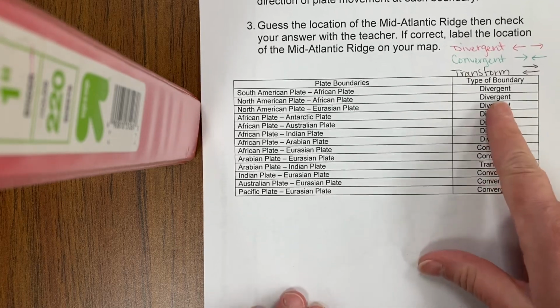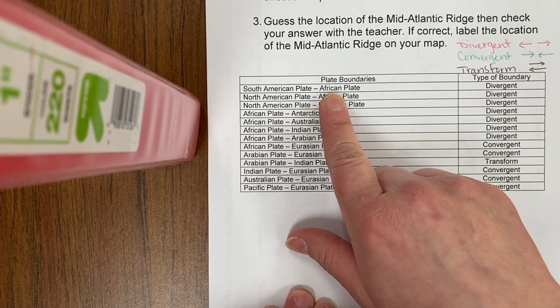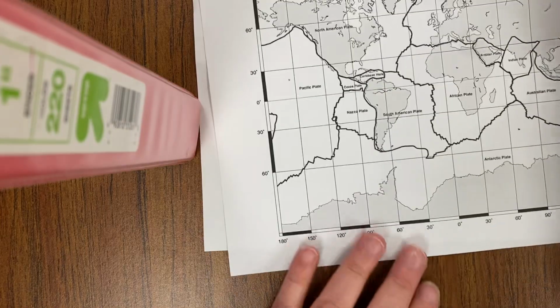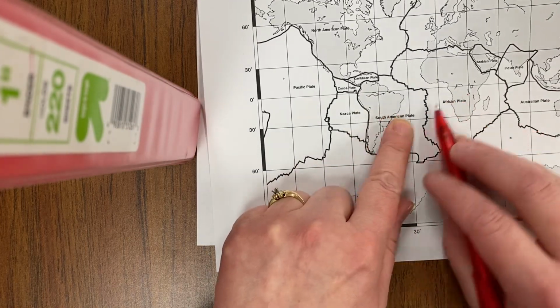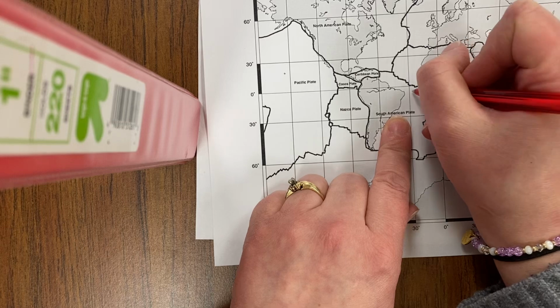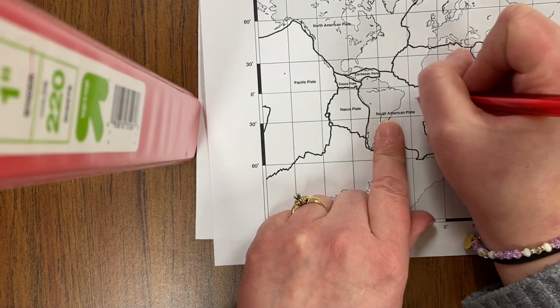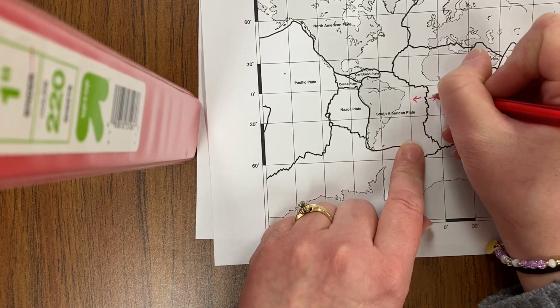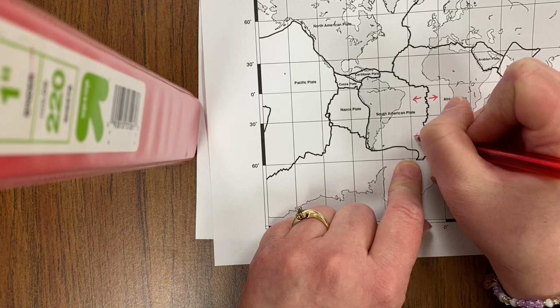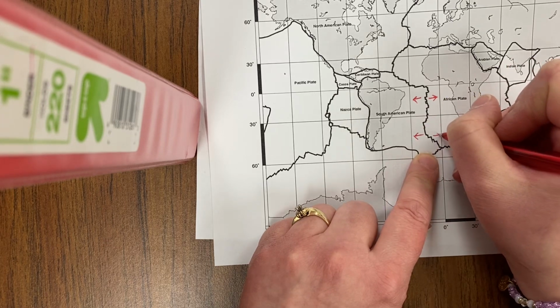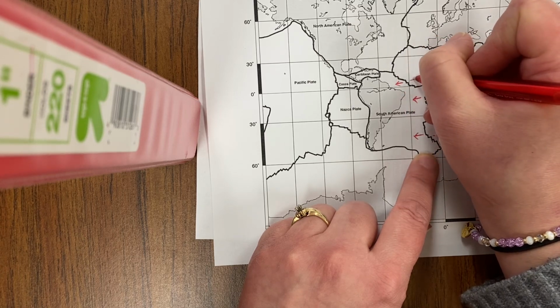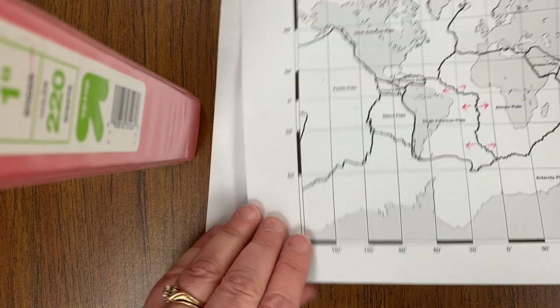All right, so you're going to find the boundaries. So we'll start with South American plate and African plate. You're going to find those. That's a divergent boundary. So I've got my South American and African. They're going to diverge. So what I'm going to do is along these boundaries, and you can have these colored already. I'm just going to show you this part, and you're going to show those dividing. And I want you to pick a couple places along the boundary to show that it's divergent. So just put a couple arrows along there. Okay.